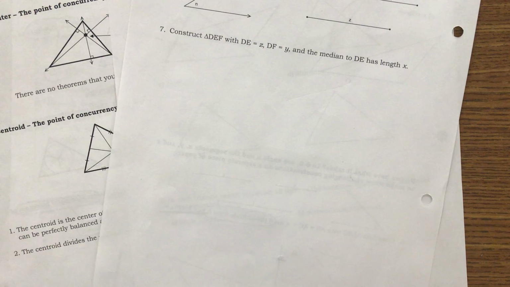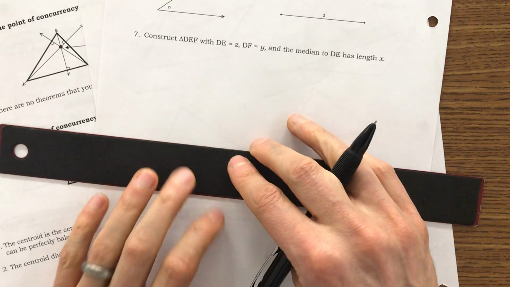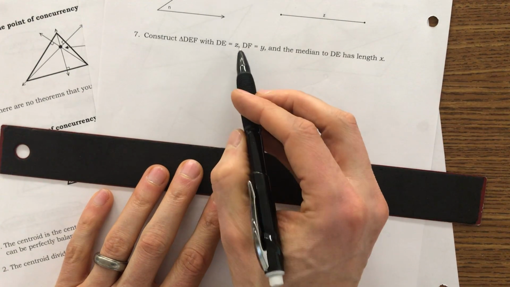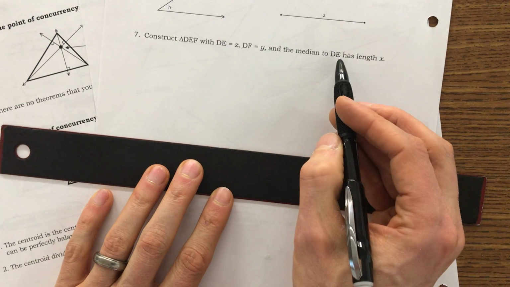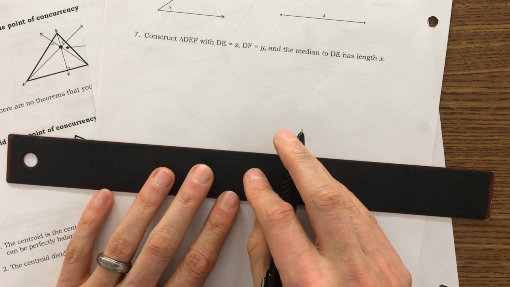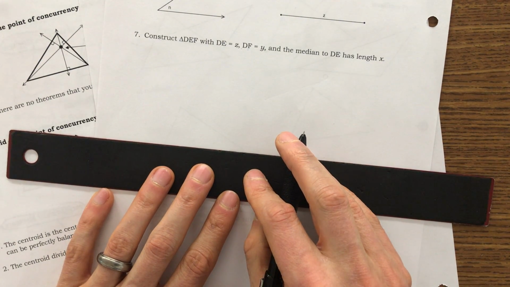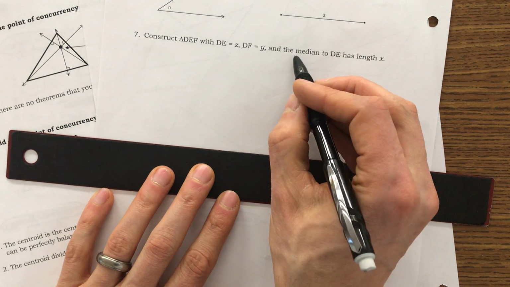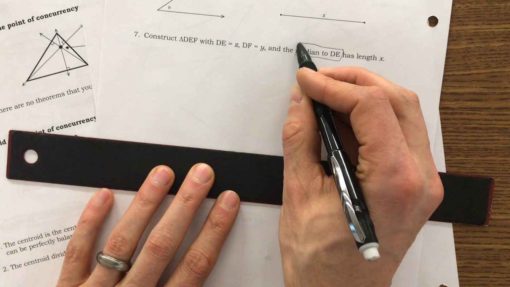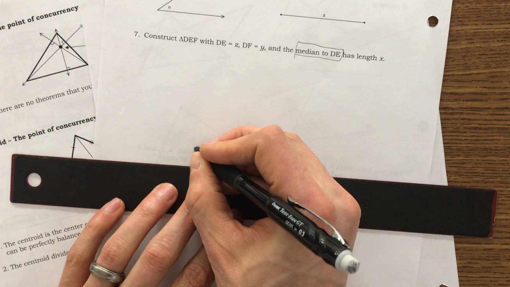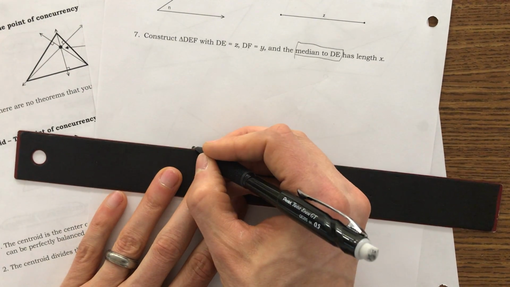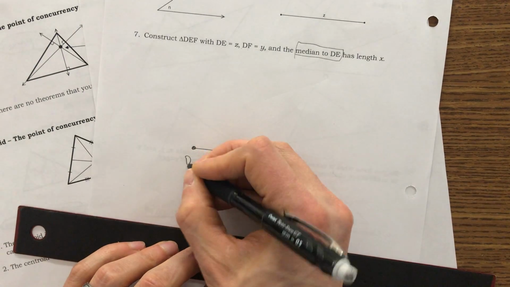So we are first going to draw length. It says DE equals Z, DF equals Y, and the median DE equals whatever. So the first thing we're going to start off with, we're making triangle DEF. We've got a median going to DE. So I'm going to start by constructing DE. And DE is length Z.